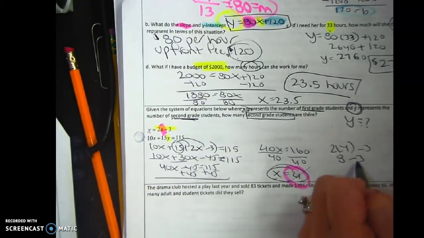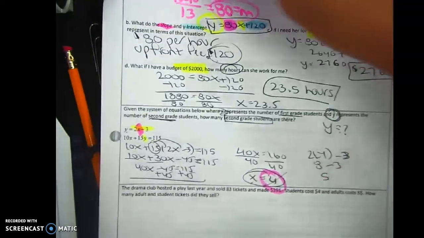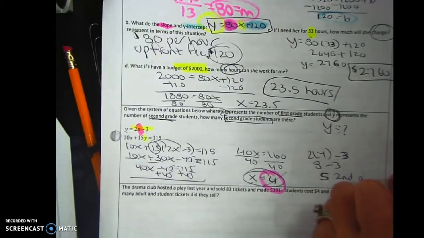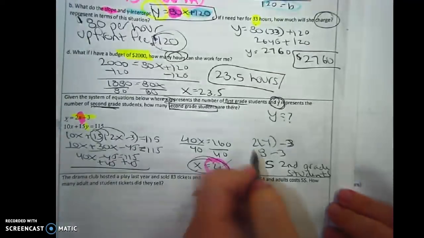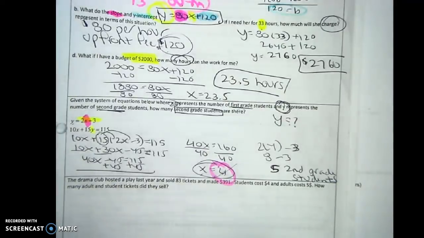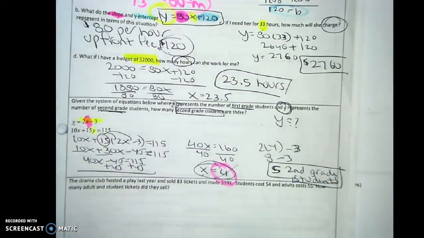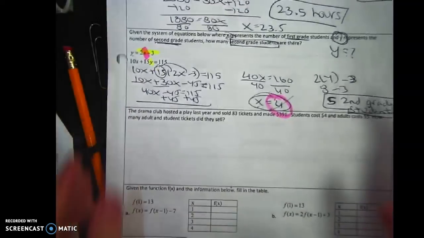8 minus 3 is 5. Now, it says how many second grade students are there? There are 5 second grade students. You need to make sure that you tell me 5 what. I always like to know what you're talking about, or I don't know what you're talking about. Okay? Let's go to the next one.